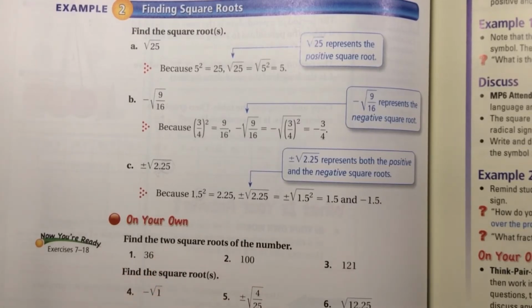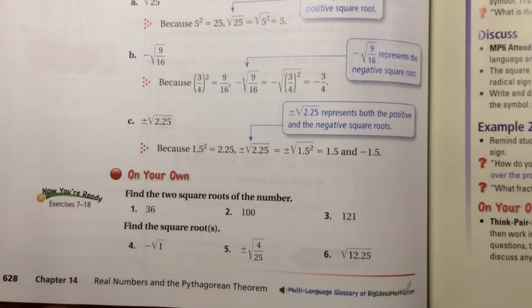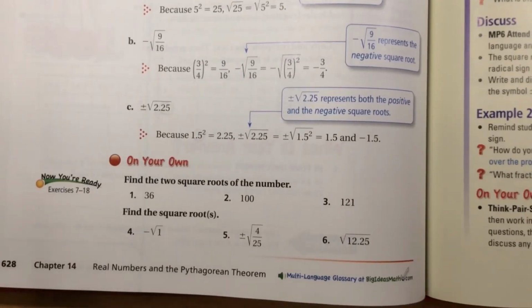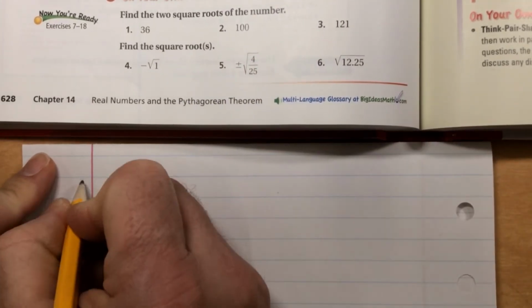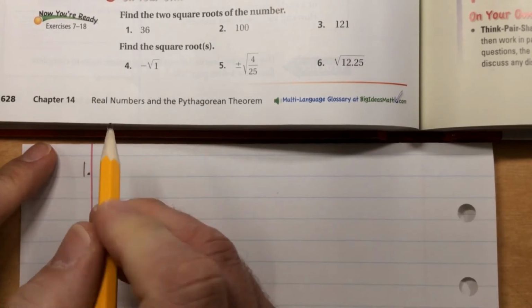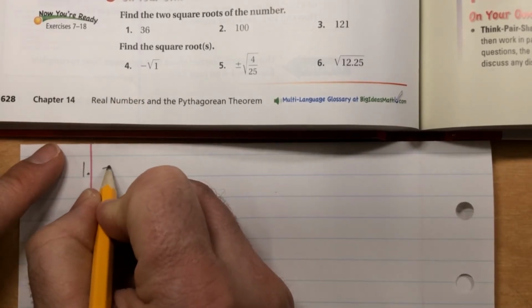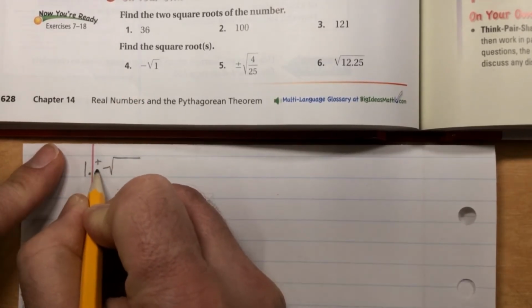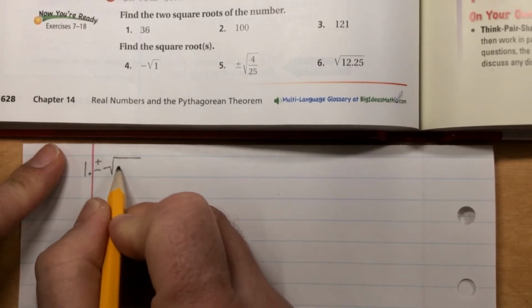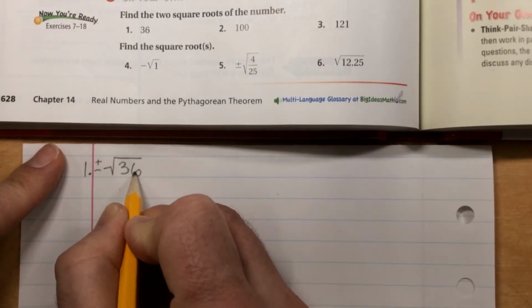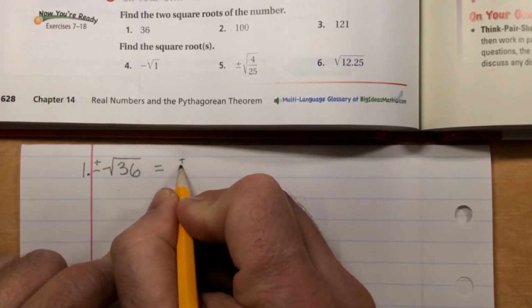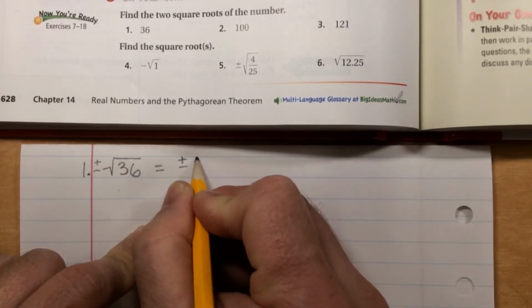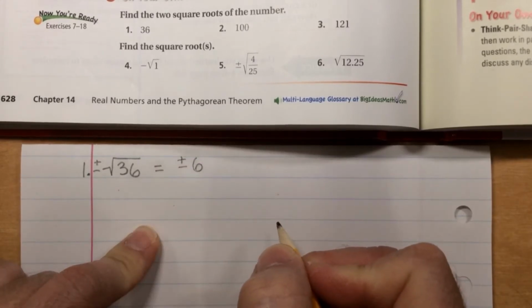Find the 2 square roots, which means they want the positive and negative of the numbers. So for number 1, I'm going to write the positive and negative out here. Find both square roots of 36, and we know that 6 times 6 is 36. So to give both square roots, I'll put positive and negative 6.